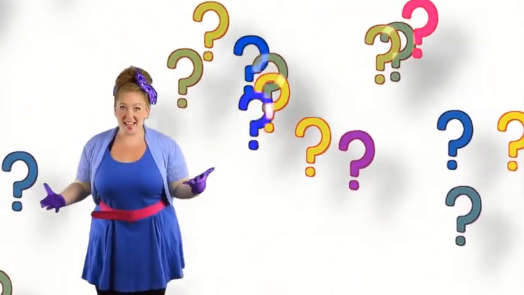Can you make the letter sounds? We can show you how. What letter shall we learn? Let's find out now. Let's learn about the letter P.